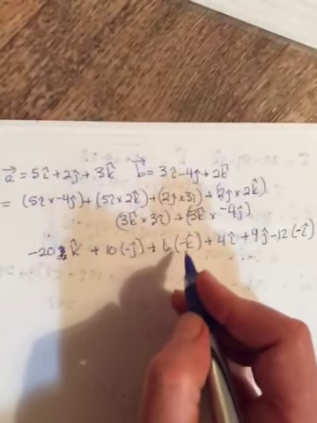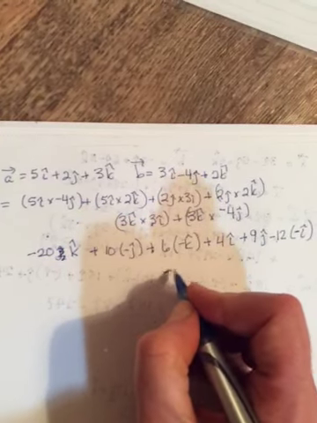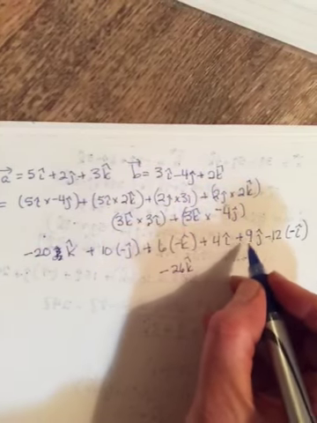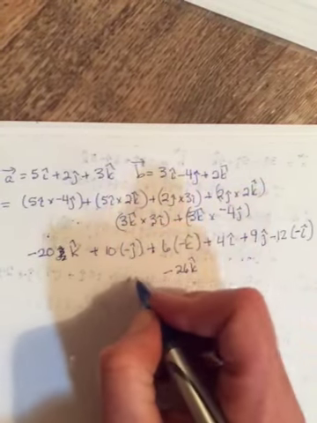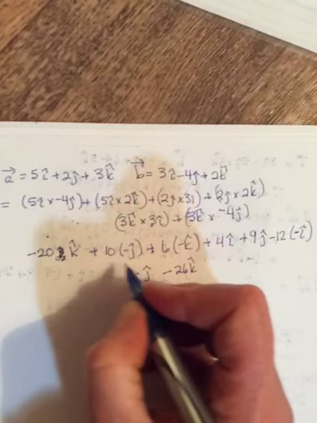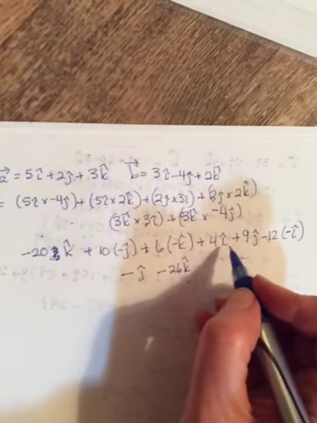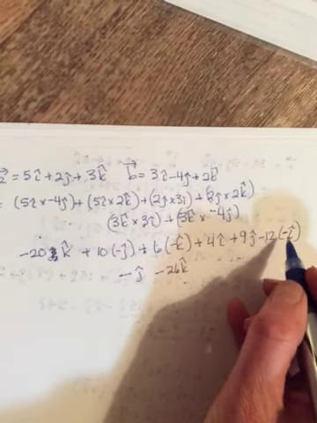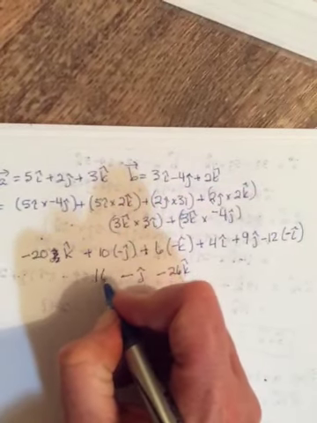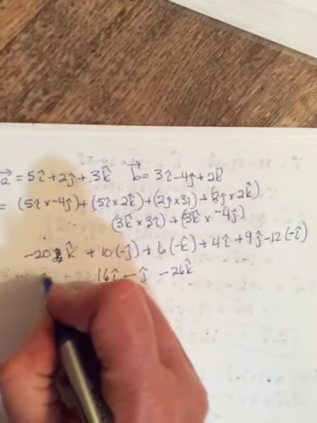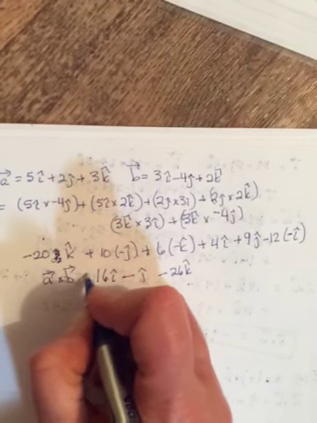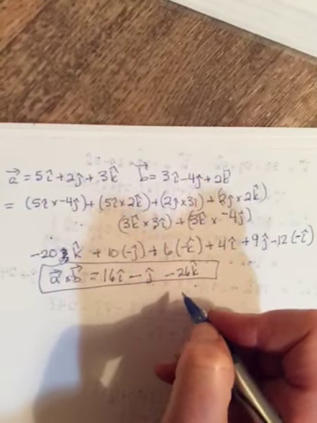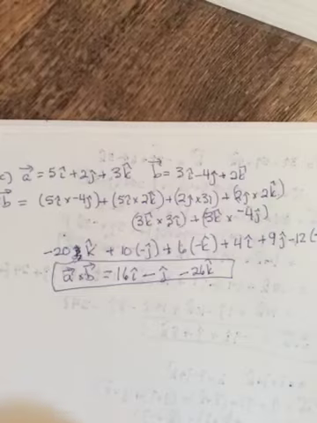Alright, so we have negative 20k and negative 6k, so that's going to be negative 26k. We have negative 10j and positive 9j, so that's going to be negative j, writing it backwards. And 4i minus, and a minus is a plus, so 4i and 12i will be 16i. So A cross B is equal to 16i minus j minus 26k.